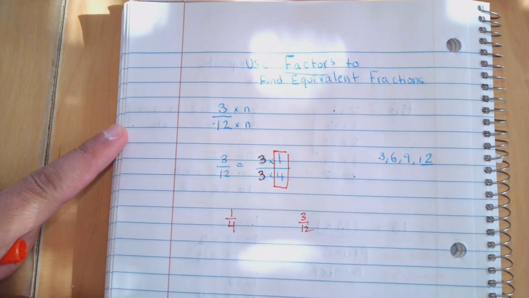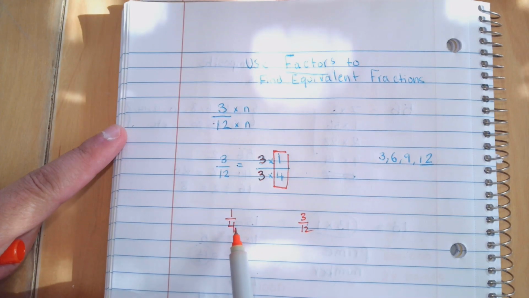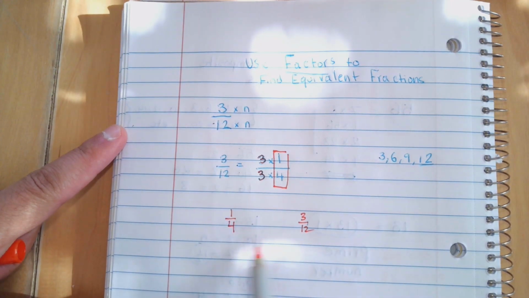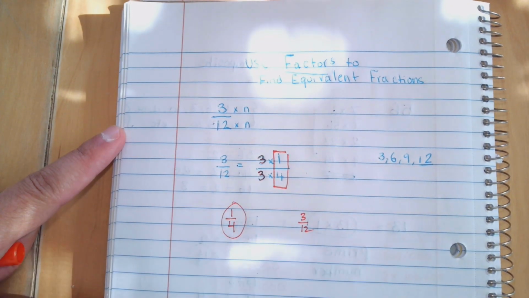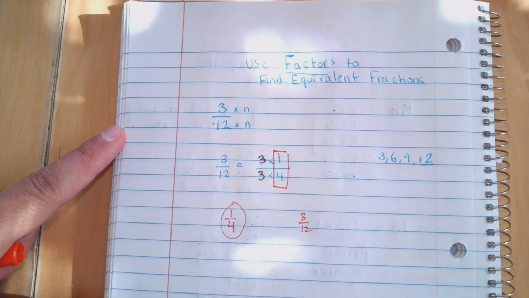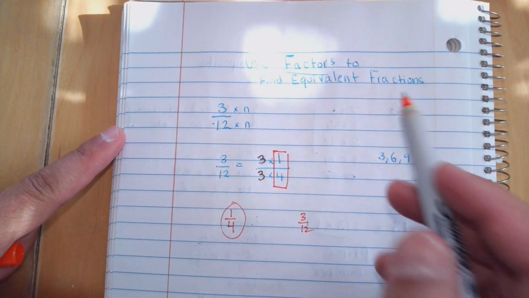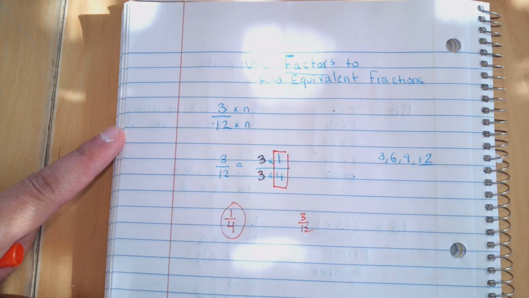It's less pieces. I don't need to partition it as much as 12. The fourth, I don't need to partition it as much as 12. So yeah, working with 1/4, that's a much easier fraction to find equivalent fractions from.